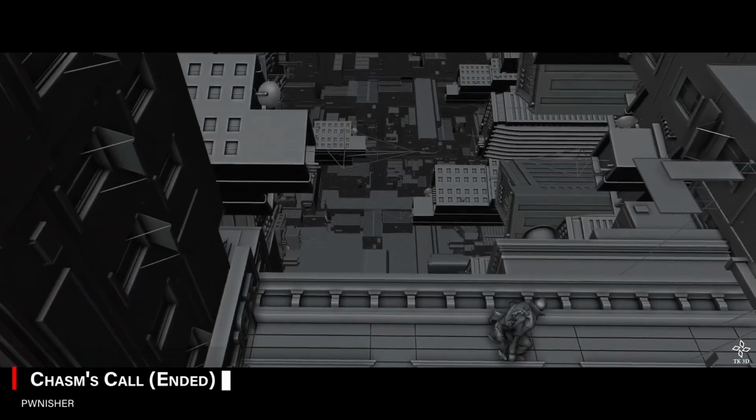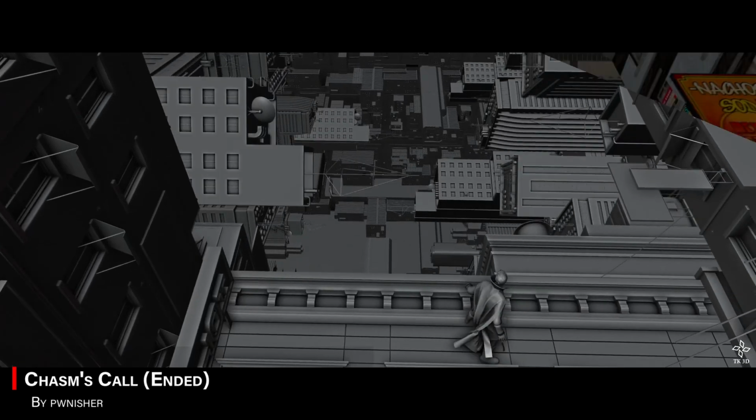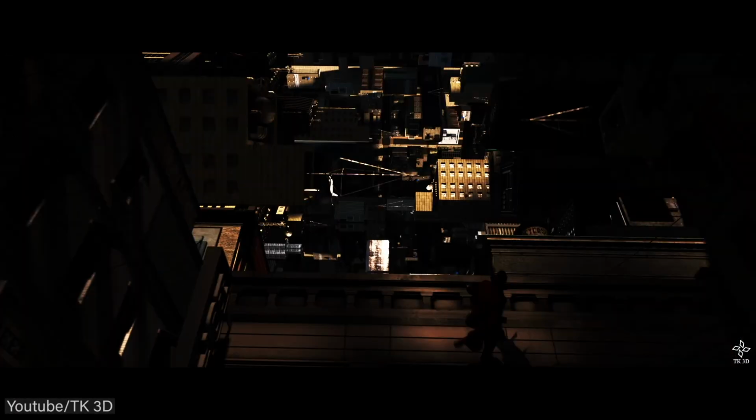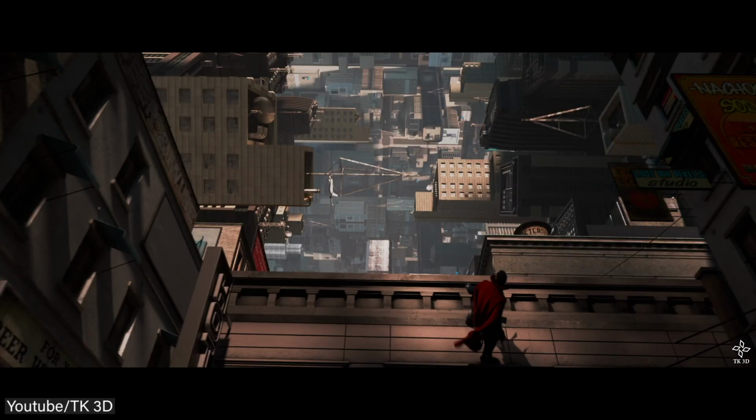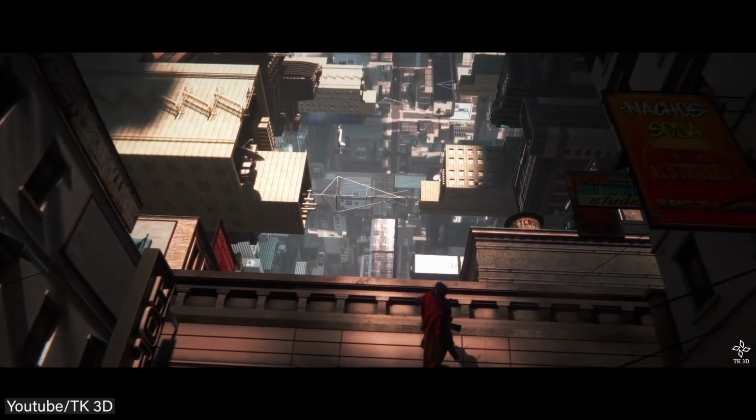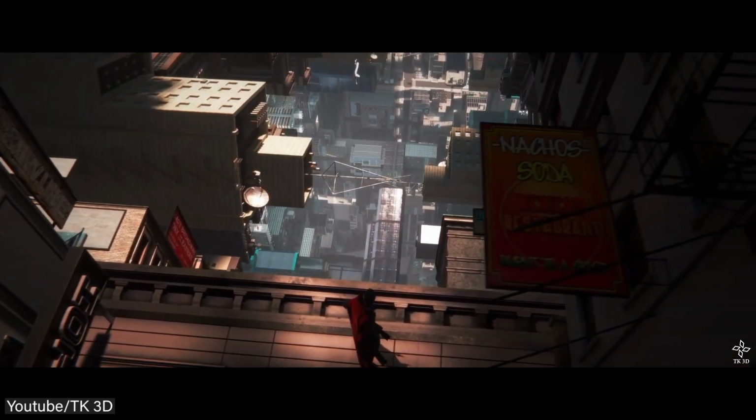This challenge invites you to create epic chasm-inspired visuals that really test your skills in depth, lighting, and composition. And here are some of the examples of projects already made by some artists.